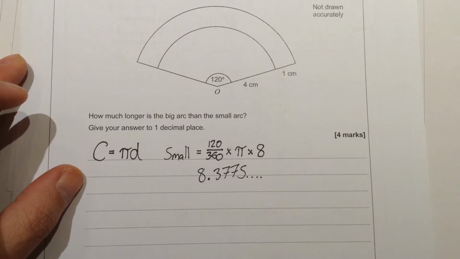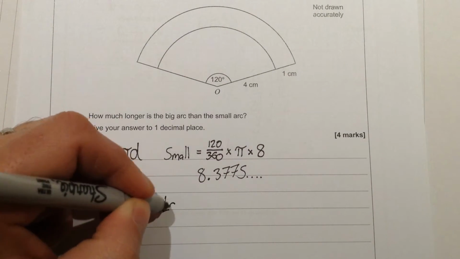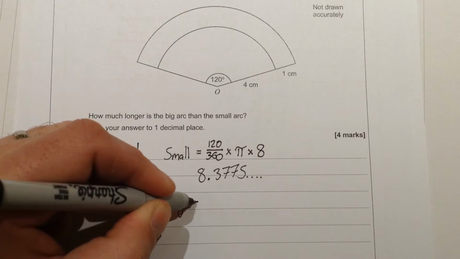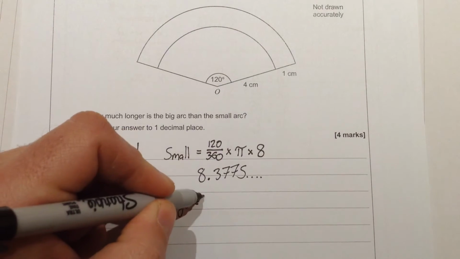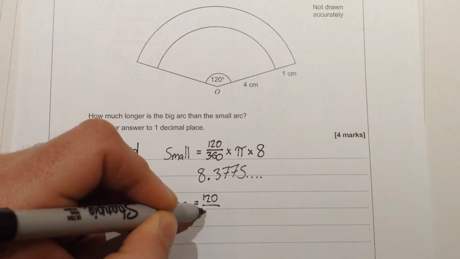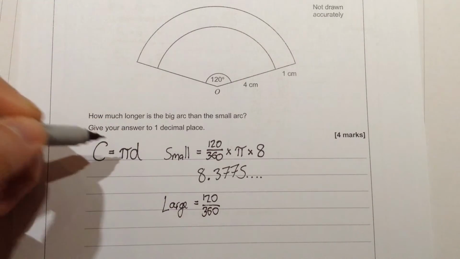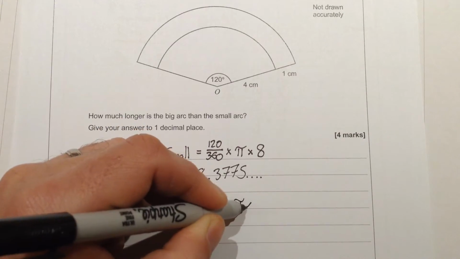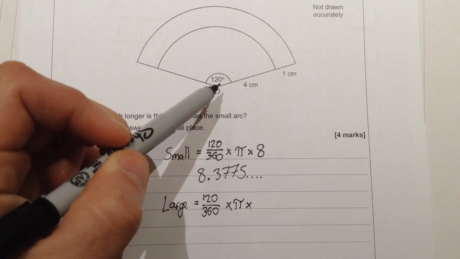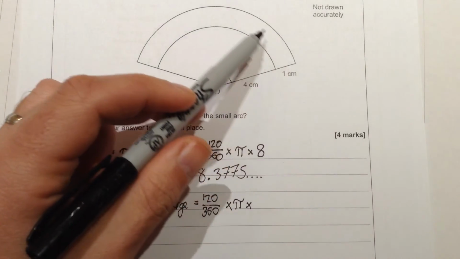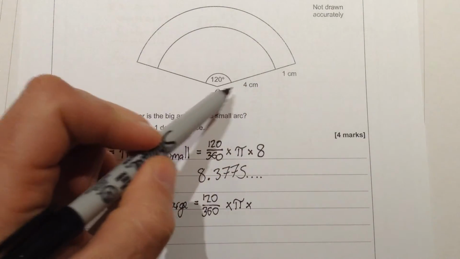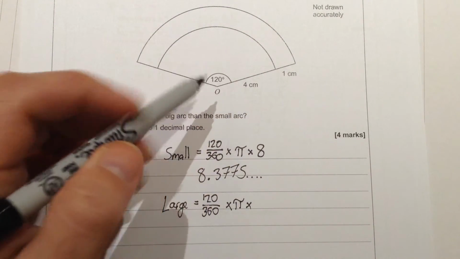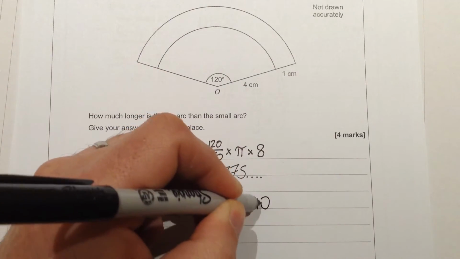I now need to do the exact same for the large sector. So again, because it's 120 degrees, it's 120 over 360 times pi times by the diameter. Now the radius here is 5, so the diameter must be 10.